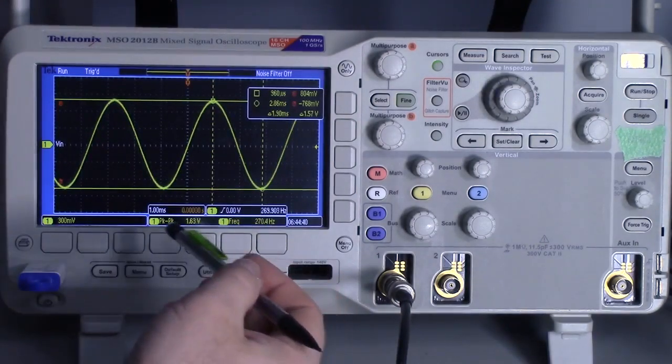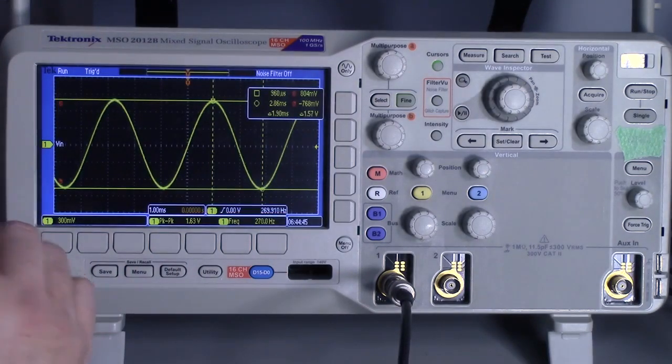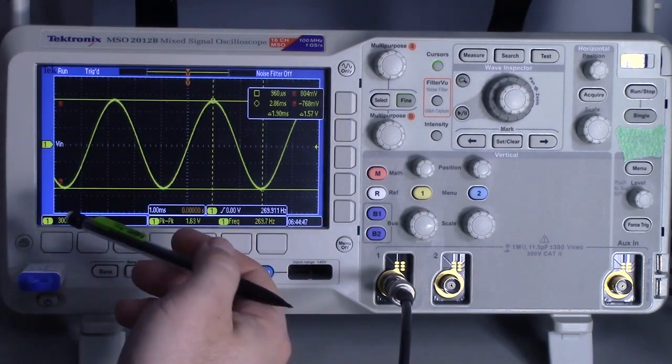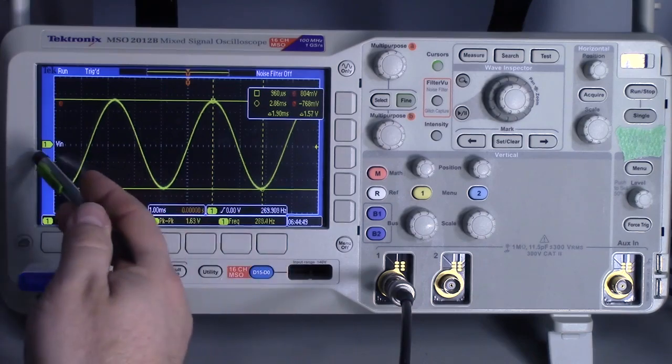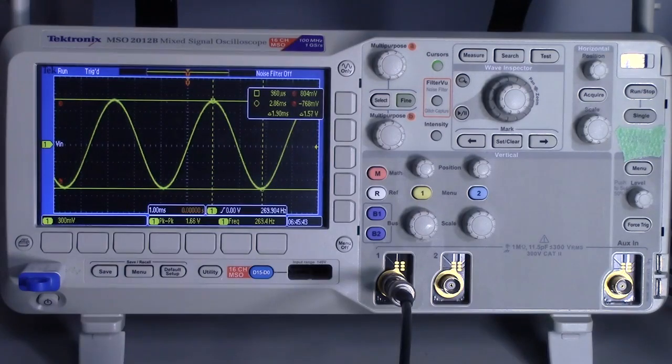So what's nice is that when you save the image, it will also save that label. So in your lab report, your lab write-up, you can refer to it as VN instead of just channel 1. All right, the third thing that you can save, and this might not be very critical, especially if you're doing lab, it's going to change from one week to the next.